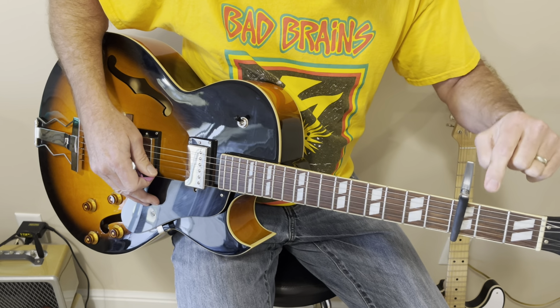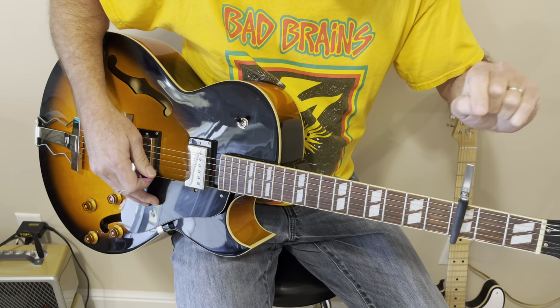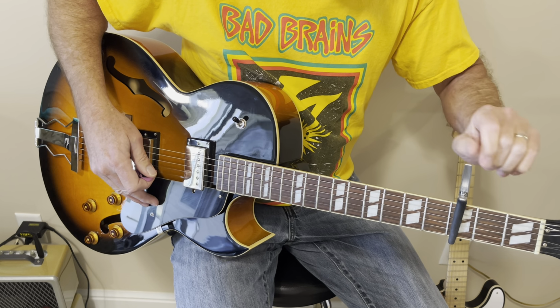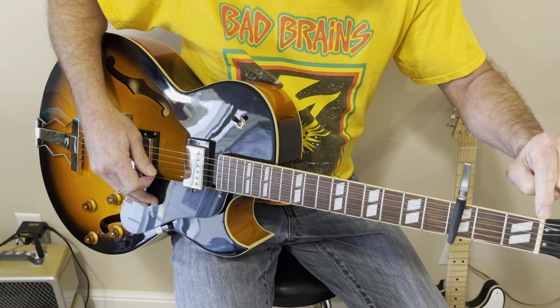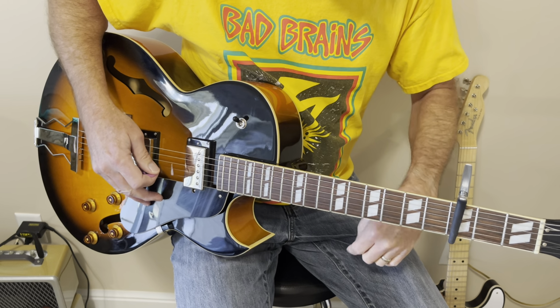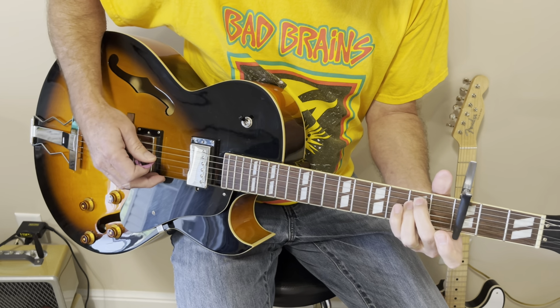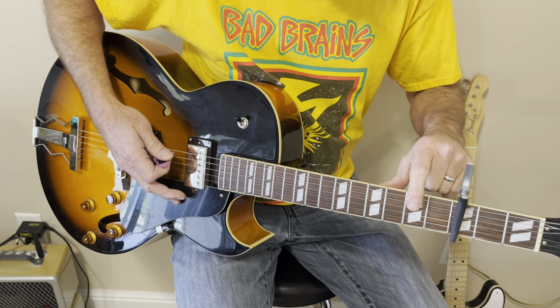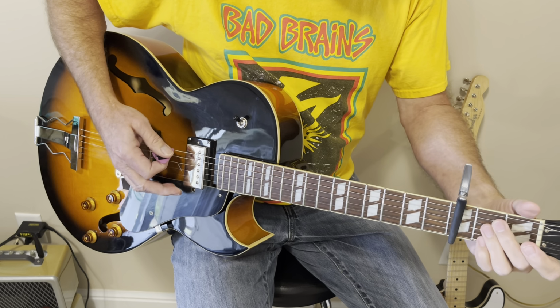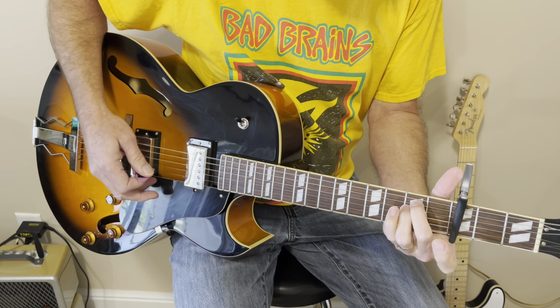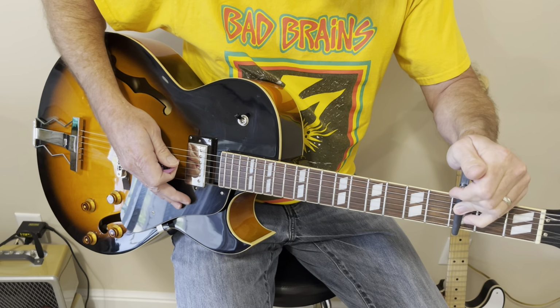So this low note here that my capo is on is G. But think of the capo as the nut of the guitar, and you've just moved it. If you think of this as basically the 2nd fret, you take your E chord and move it down to here, now that's a G chord.